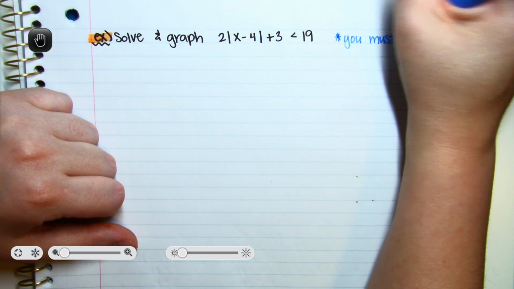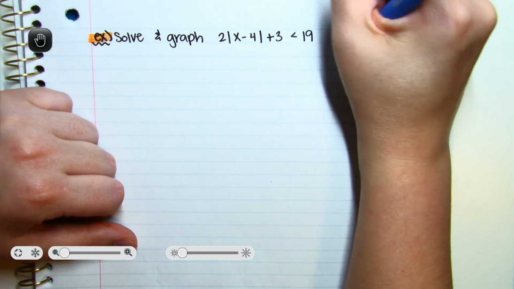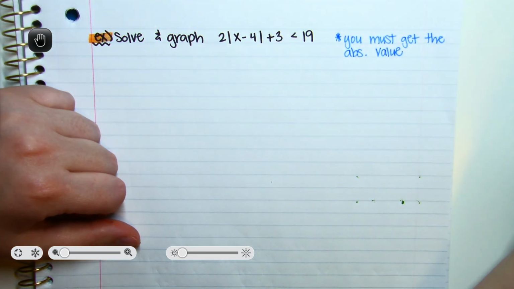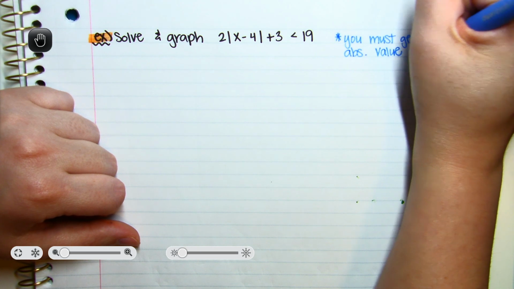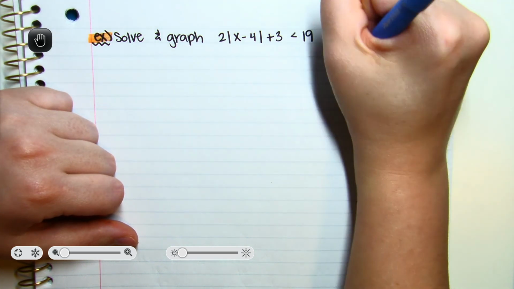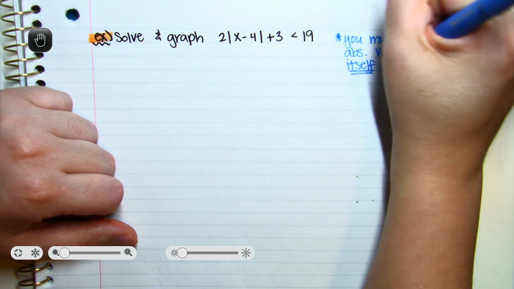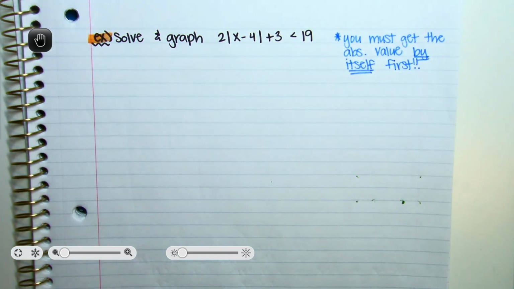You must get the absolute value, I abbreviate that as ABS, the absolute value by itself first. Always, always, always.